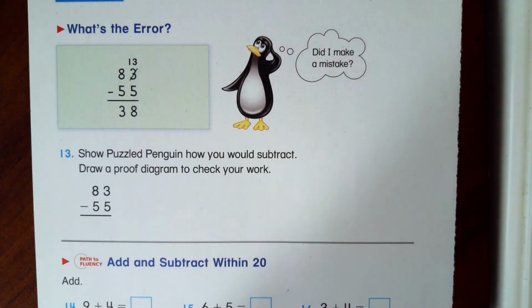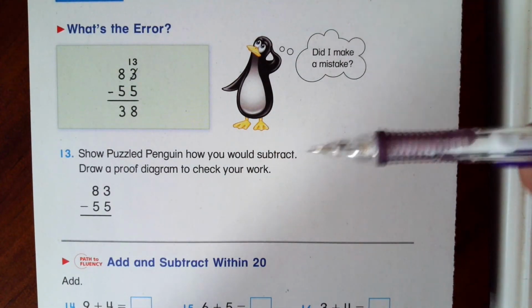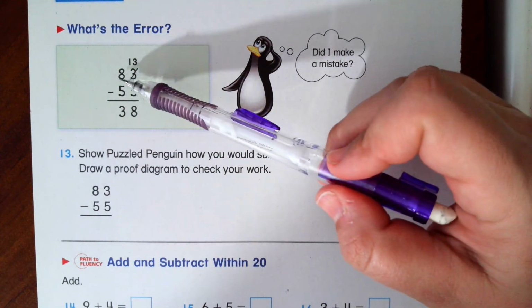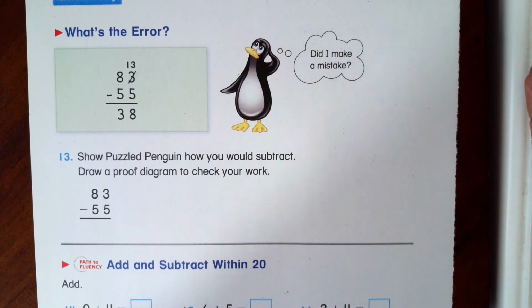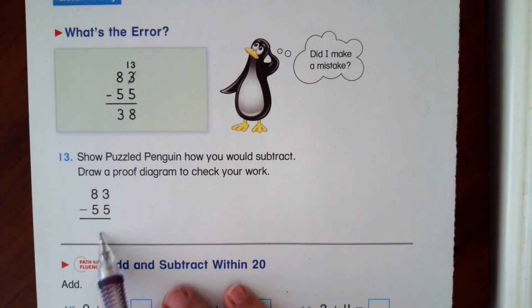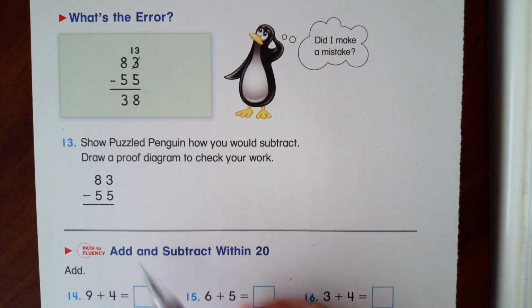Mr. Puzzled Penguin. So Puzzled Penguin shows his problem. He says 83 minus 55 equals 38. Did I do something wrong? So just take a minute and look at that green box. Did he do something wrong? The answer is yes. Do you know what he did? Let's go ahead and solve this and we'll show him how we would do it.